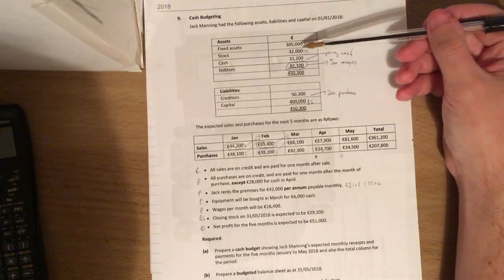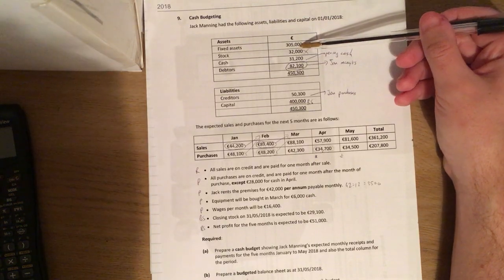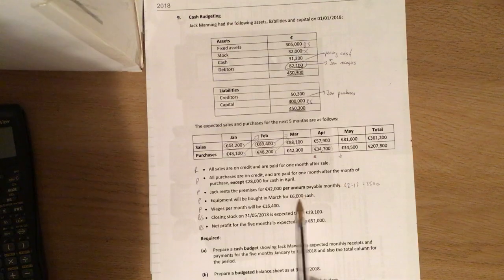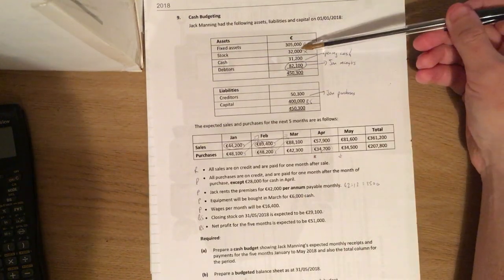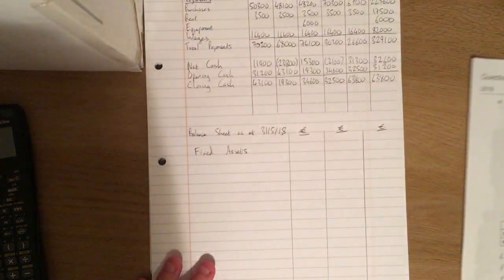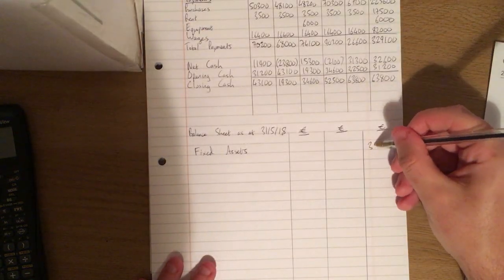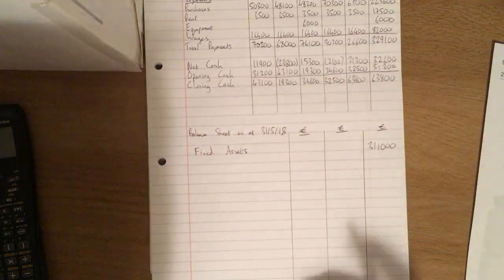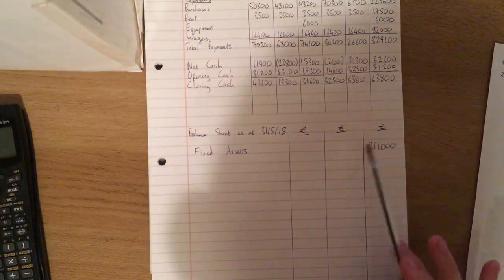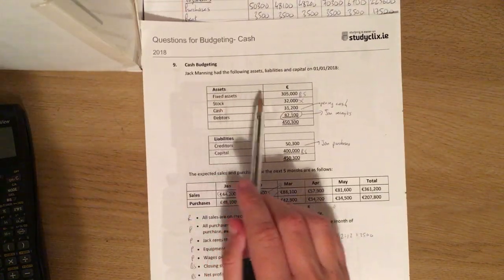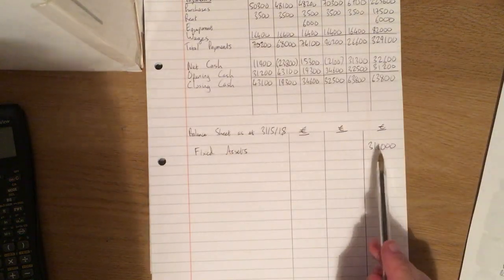The fixed assets at the start of the period were 305,000, but don't forget you bought equipment for 6,000. So the 305 you had at the start of the period plus the 6,000 means 311,000. So this will just be a quick, simple balance sheet. You don't have to worry about costs and depreciation and net book values or separating out equipment. You'll notice it's just a total for fixed assets. So that's 311,000.